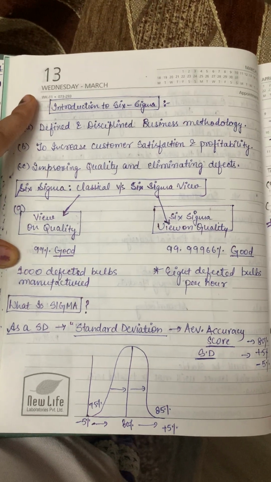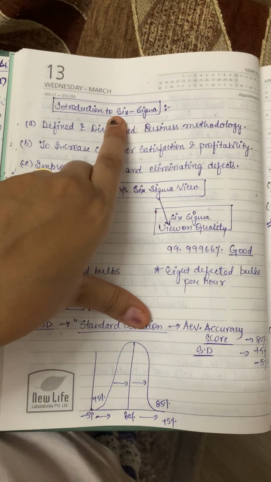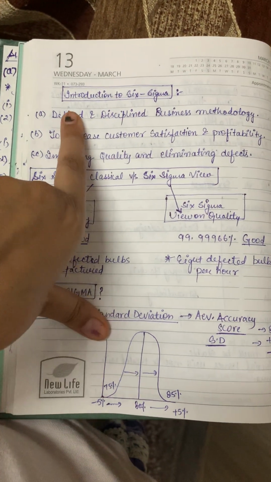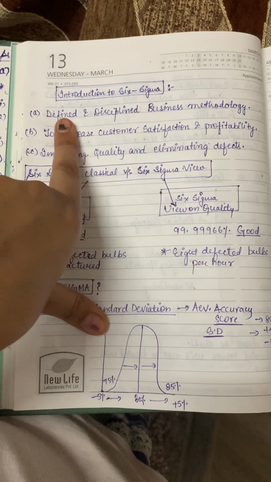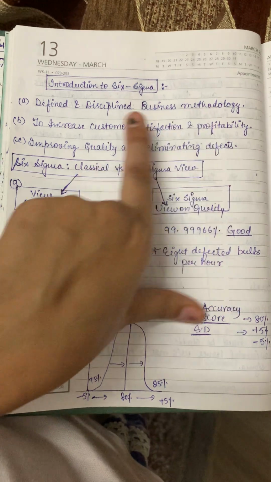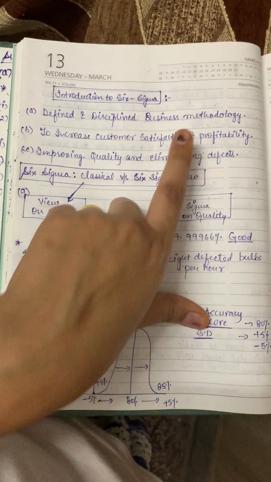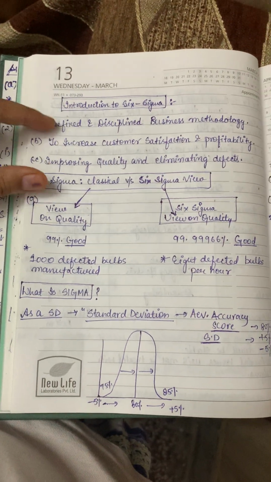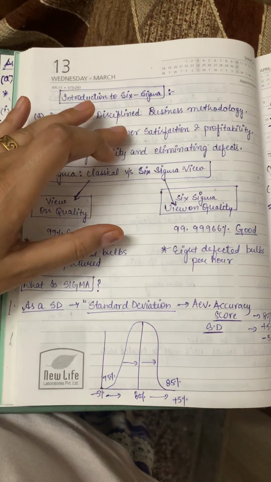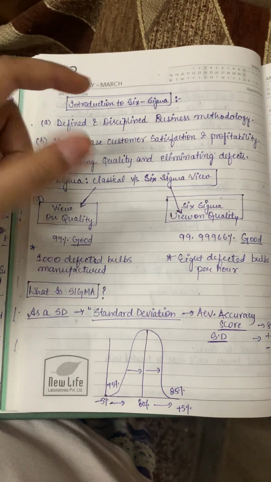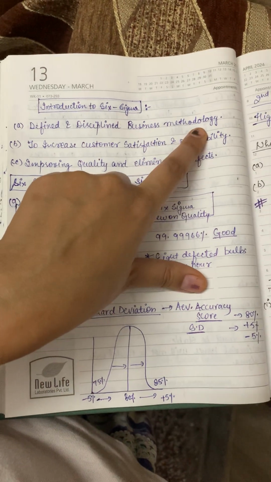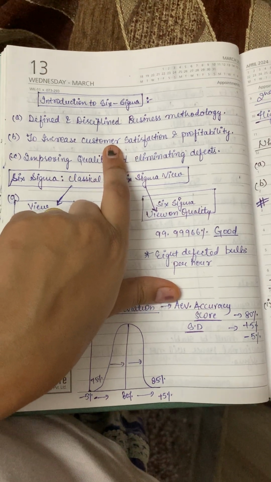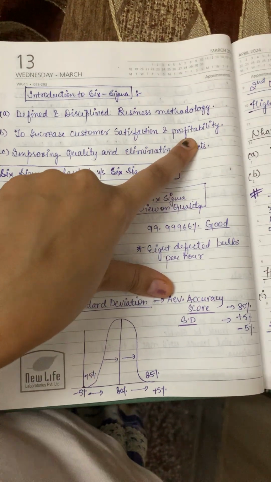Hi everyone, so let's talk about another part of the introduction to Six Sigma, Green Belt. So what do we mean by Six Sigma? It is a defined and disciplined business methodology to increase customer satisfaction and profitability, improving quality and eliminating defects. As we're talking about a process, Six Sigma is a business methodology that helps any process work better and gains customer satisfaction and, of course, profitability.